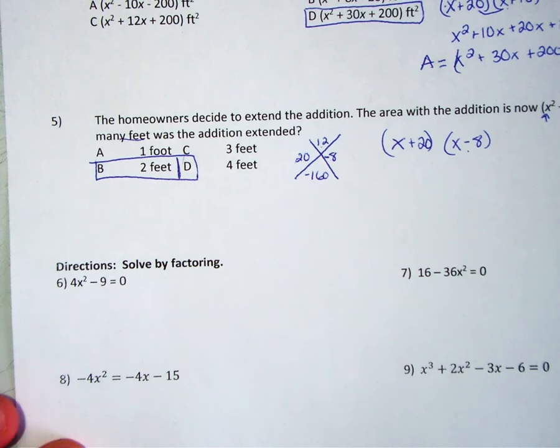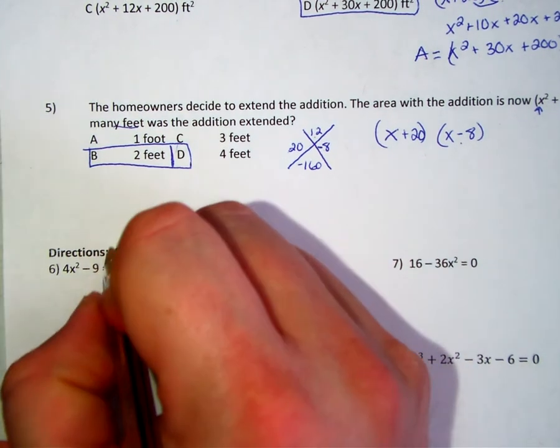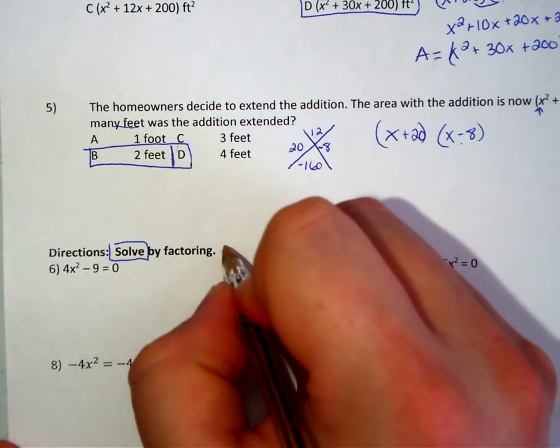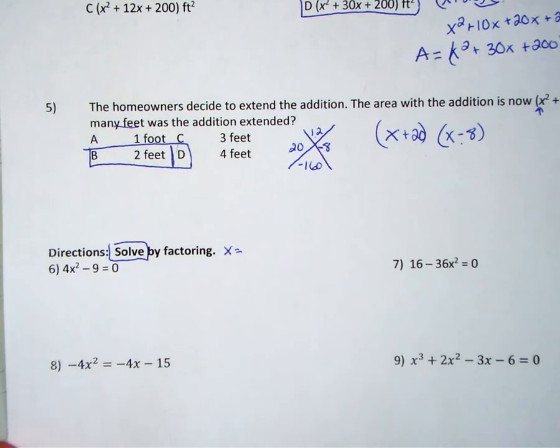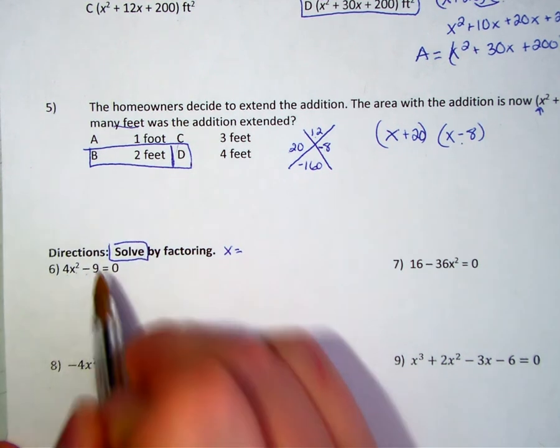Okay, question 6. Question 6 says to solve by factoring. Now, if we see the word solve in the directions, that means we should end up with an x equals. We want to know the solutions. So question 6 gives us 4x squared minus 9 equals 0.